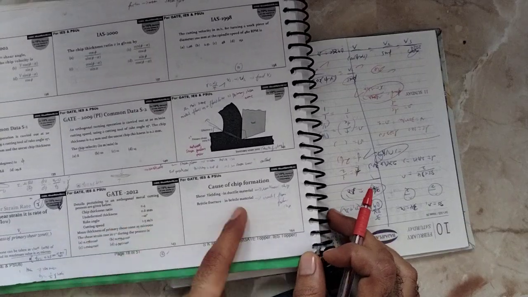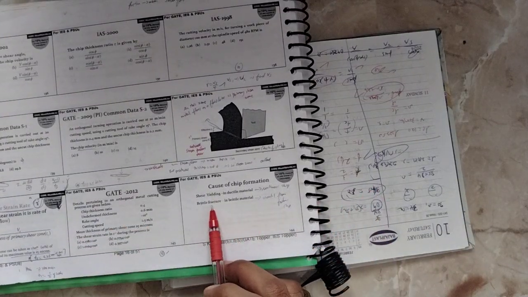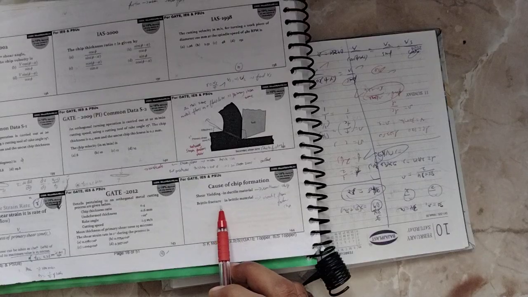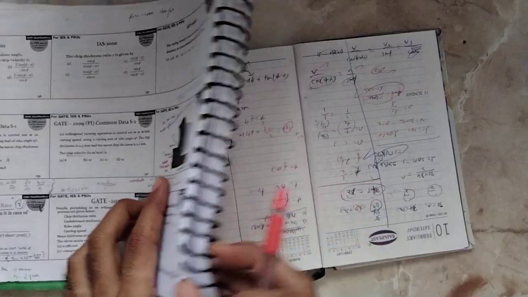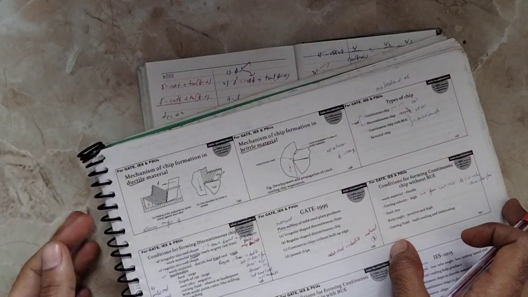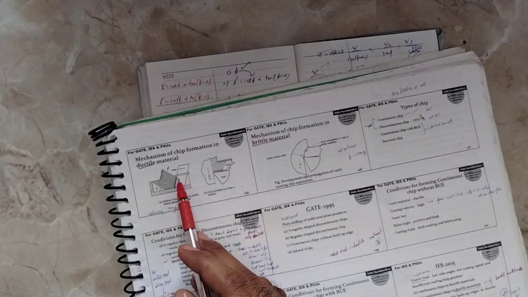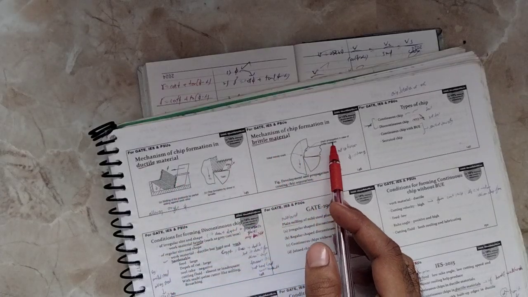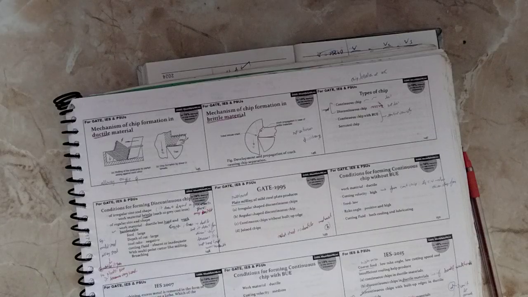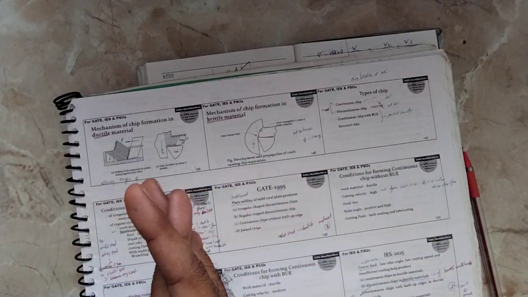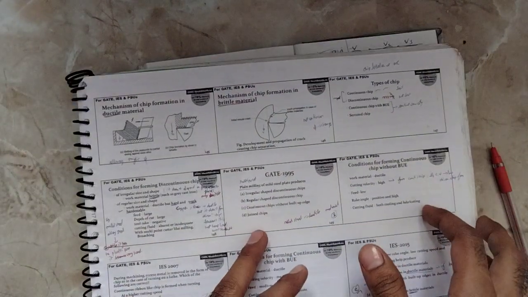Next, the cause of chip formation. Generally in ductile material shear yielding happens, and in brittle material brittle fracture occurs. The mechanism of chip formation in ductile material gives a continuous chip, but in brittle material it is not continuous. Crack propagation will occur and discontinuous chips form in brittle material. So there are continuous chips, discontinuous chips, and continuous chips with built-up edge.